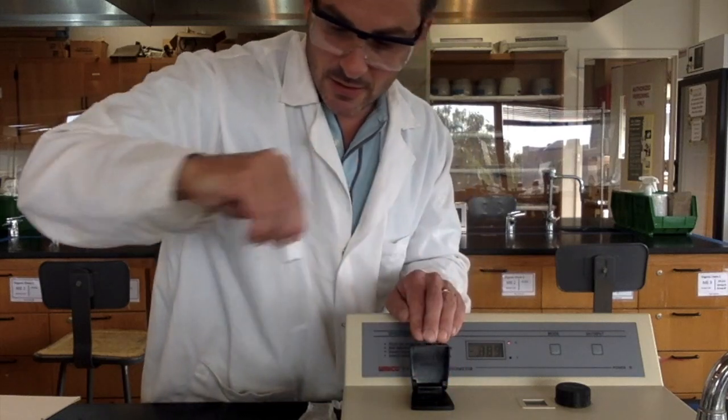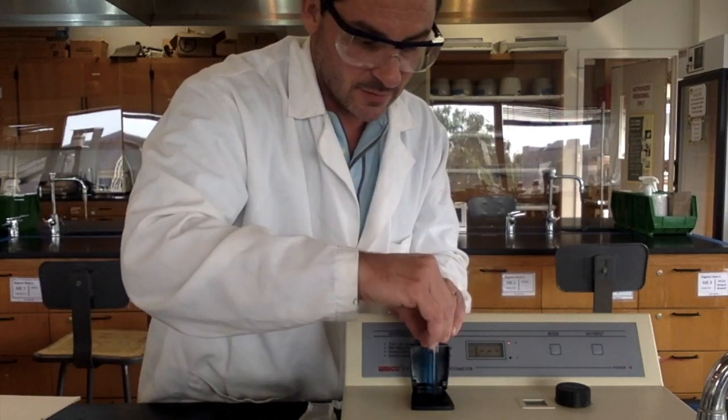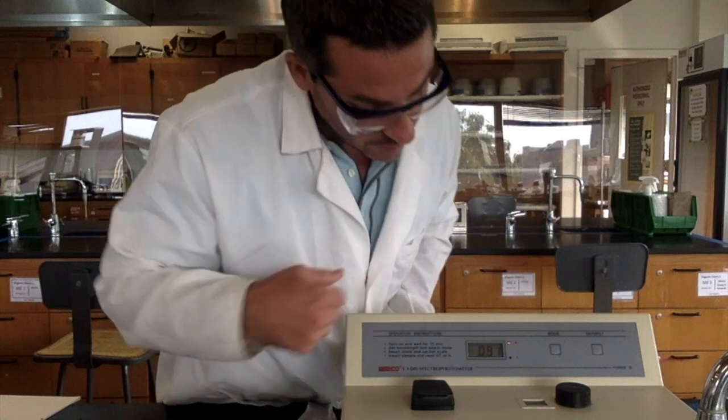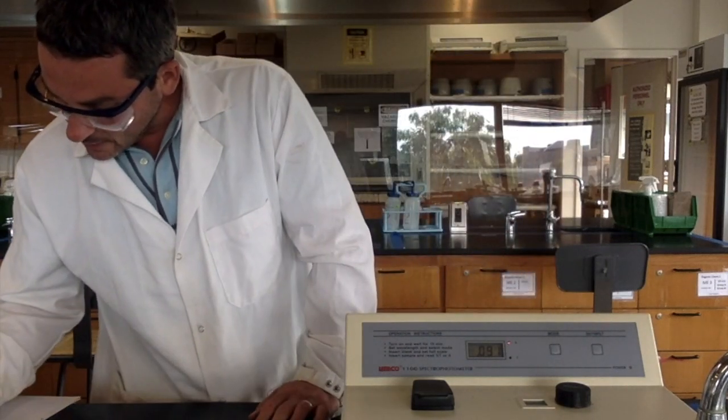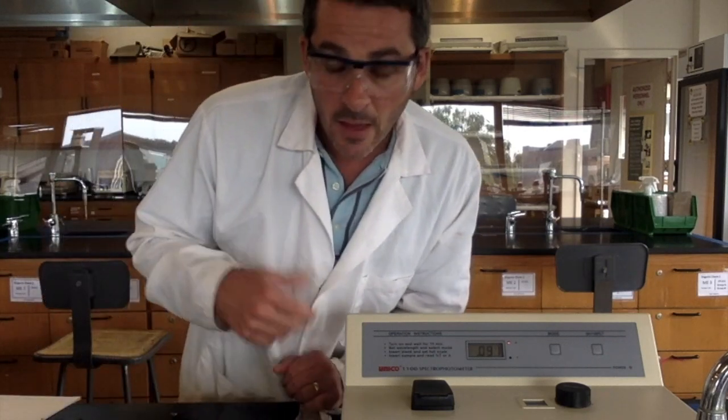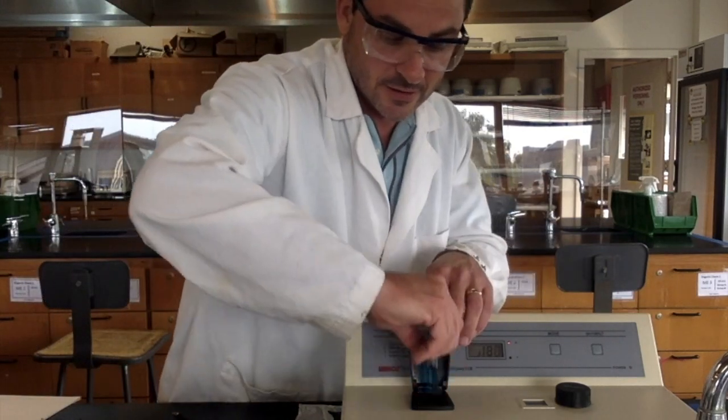And then I put the sample back in, and I read the absorbance. Now it went up to 0.091. So I record that, and I keep repeating this, all right?